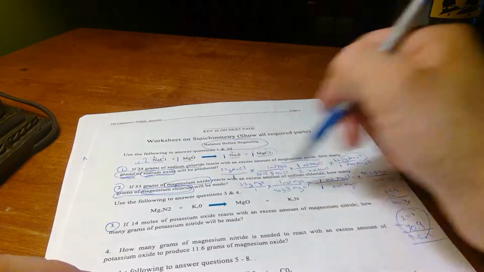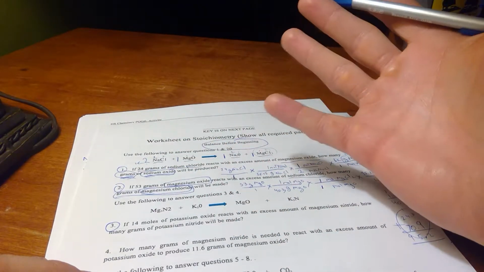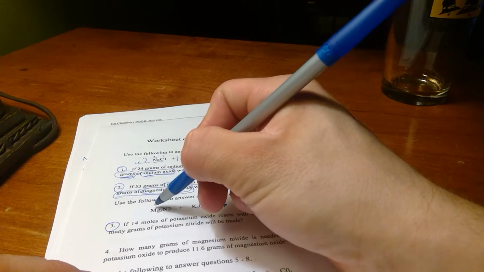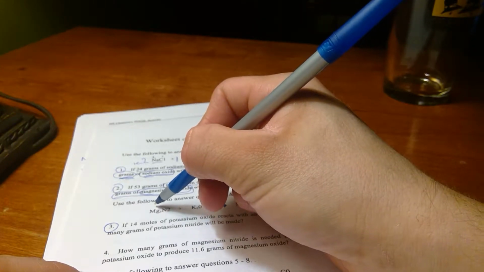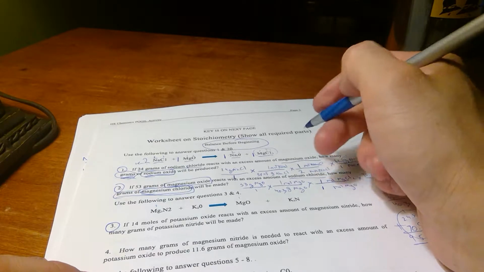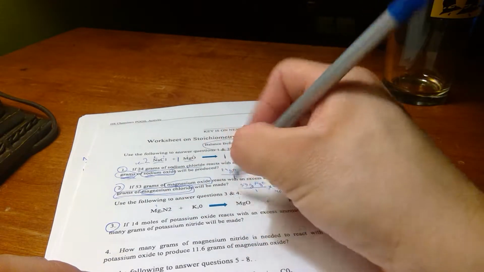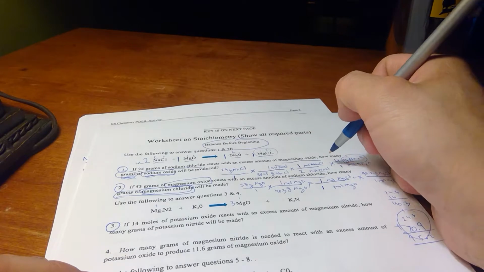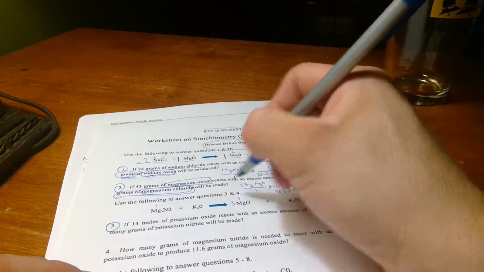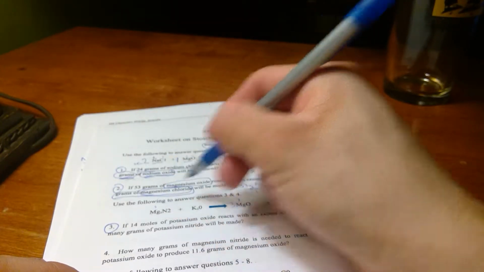It's a different equation, right? So first we're going to balance it and make sure both sides are balanced. I have 3 magnesiums on this side. I have 1 magnesium on the other side, and that's a bummer, right? Because then they're not balanced. So I'm going to put a 3 here and see what happens. So now I have 3 magnesiums on this side, 3 magnesiums on this side. So these two are balanced.